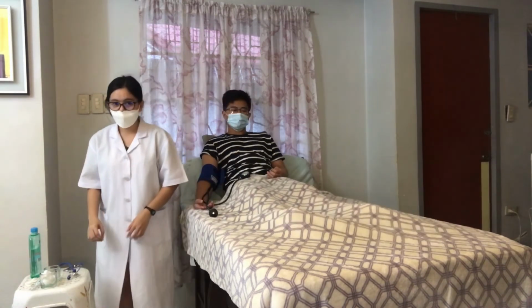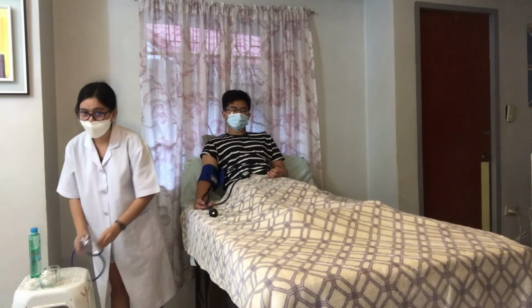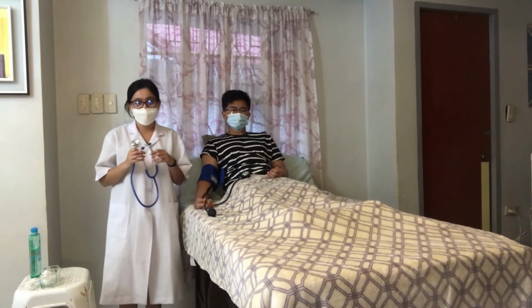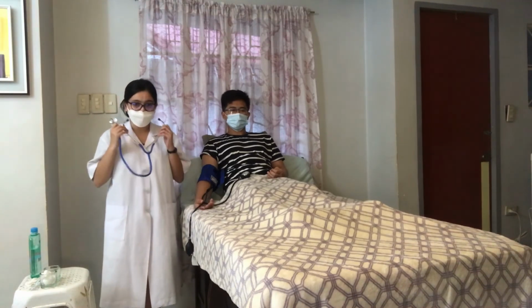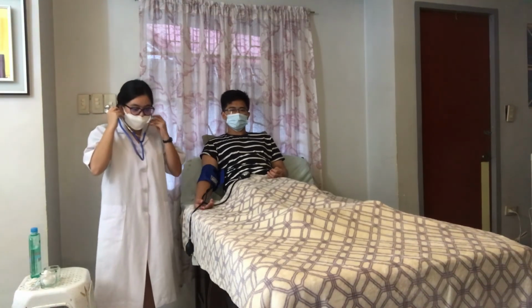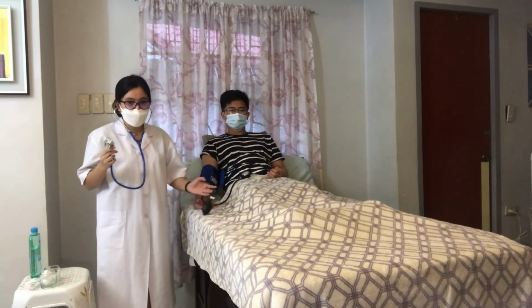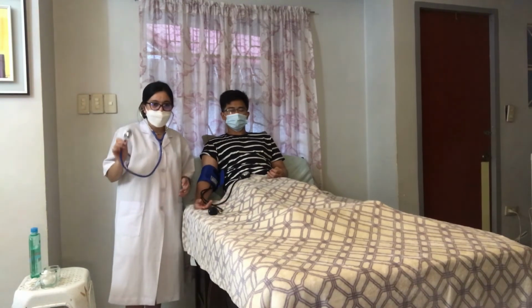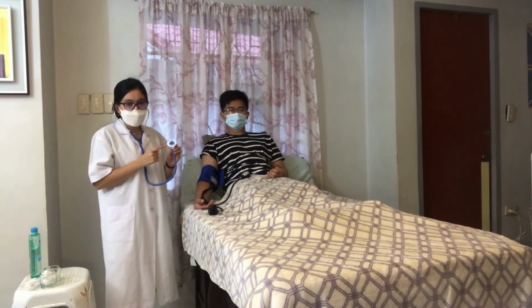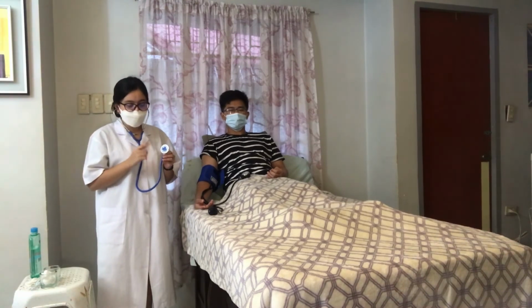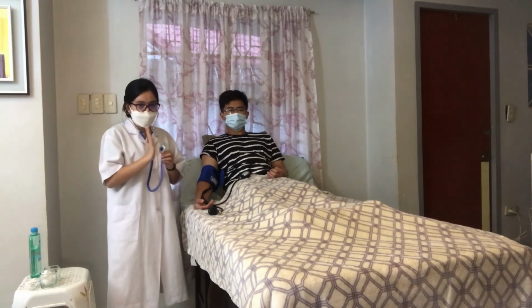So now we are going to insert the earpieces of the stethoscope in the ears so that they tilt slightly forward. We must make sure that the sounds are clear and not muffled. We must also ensure that the stethoscope hangs freely and is not in contact with any object. So we must warm the diaphragm of the stethoscope by using our palm.